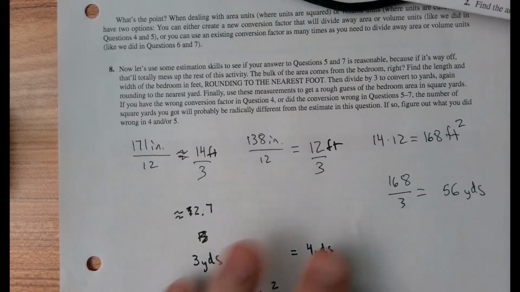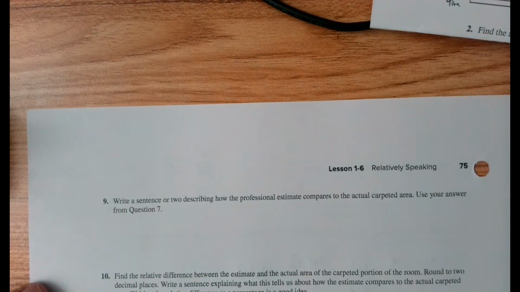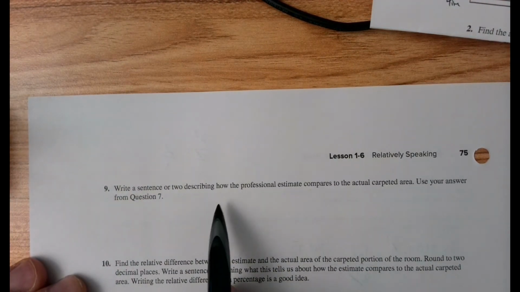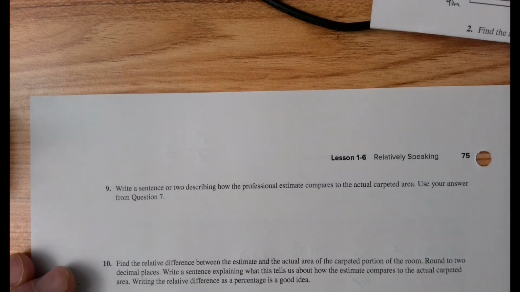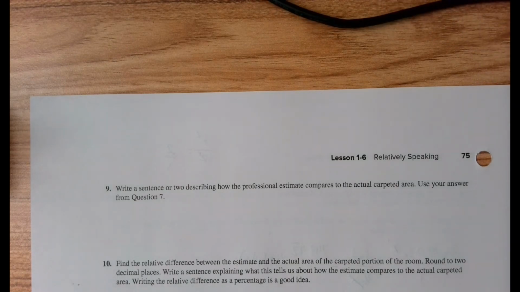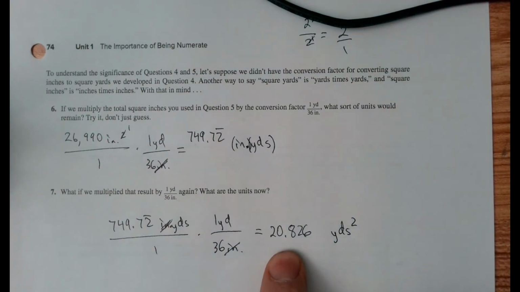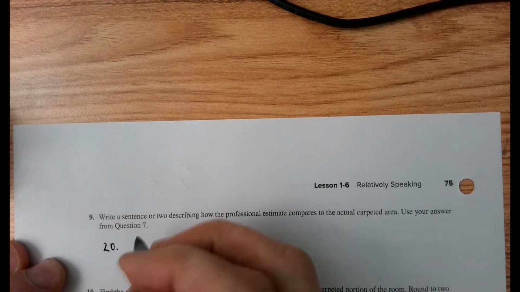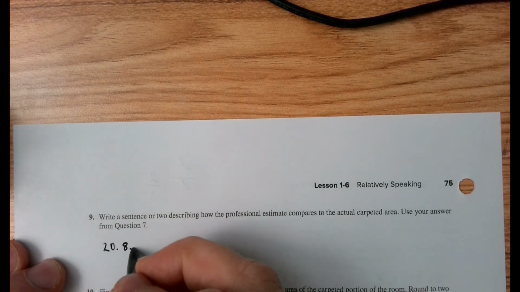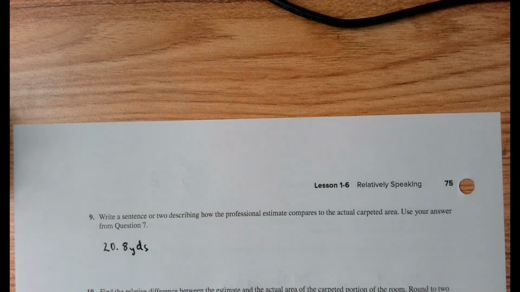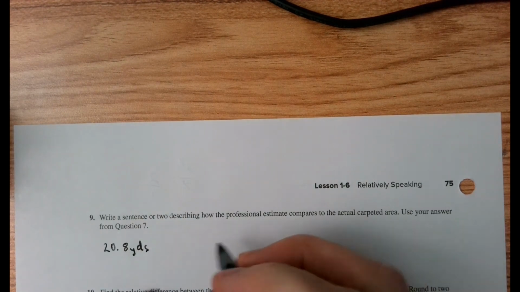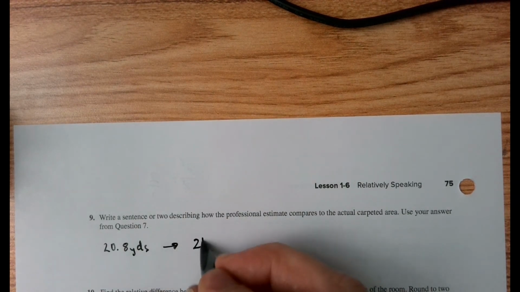Okay, so then we're going to skip over to the next thing. He's going to say, write a sentence describing how the professional estimates carpets compares to the actual carpet area. Use your answer from question 7. So recall that back in question 7, where's our question 7? Yeah, here it is. We had 20.826 yards squared, for squared yards, was our actual amount. And I think we rounded that to 20.8 yards. And our estimate was 24 2/3 from the professional.